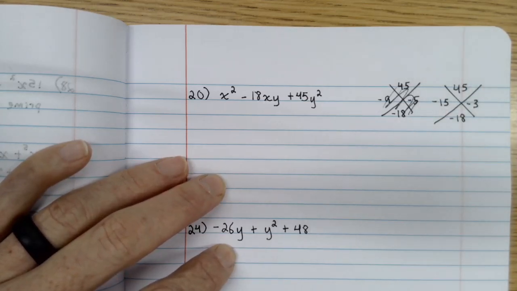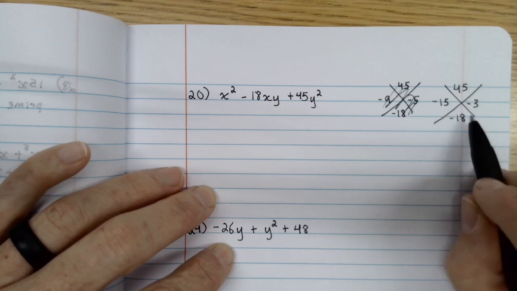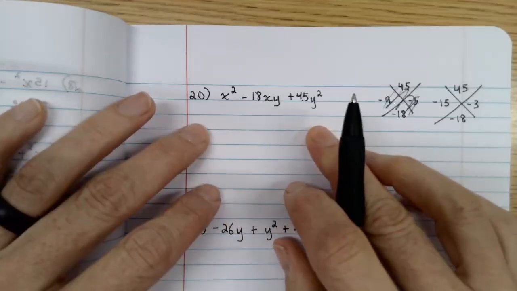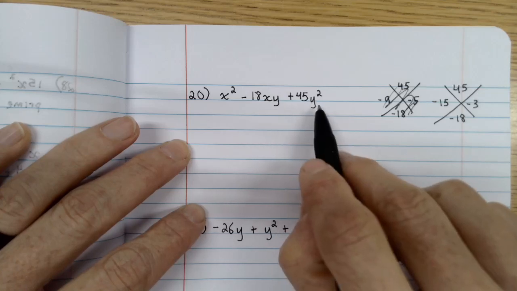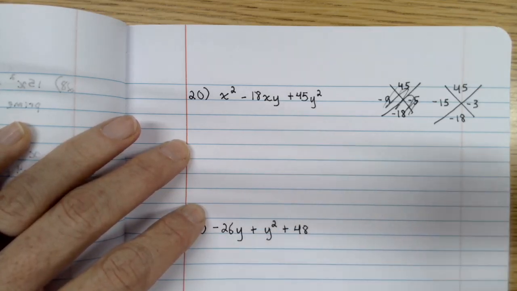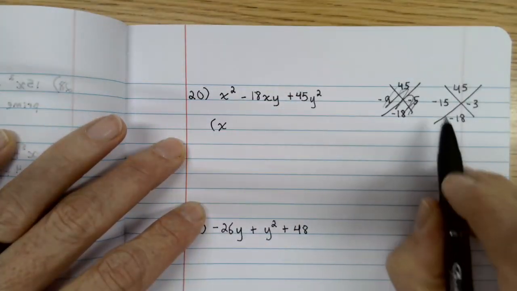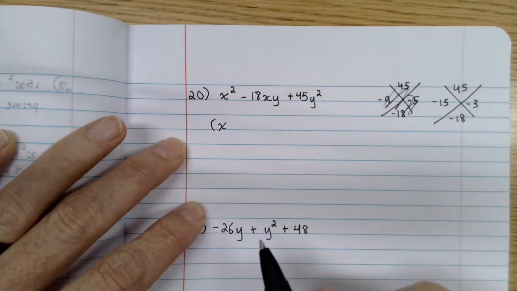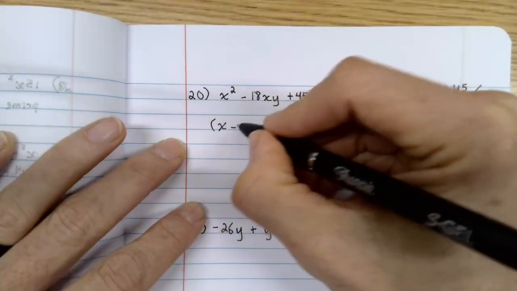Okay, so now I'm really close to being finished with this problem. I've got my two numbers. It's going to be negative 15 and negative 3. So now I just need to write out the factors, so I'm going to factor this into two binomials. Because this middle term has an xy and this last term has a y squared, I'm going to need both x and y. So I'll start with just x by itself, but then I'm going to need a minus 15y, so we get that y term both in the middle term and the y squared in the last term. So I do minus 15y.